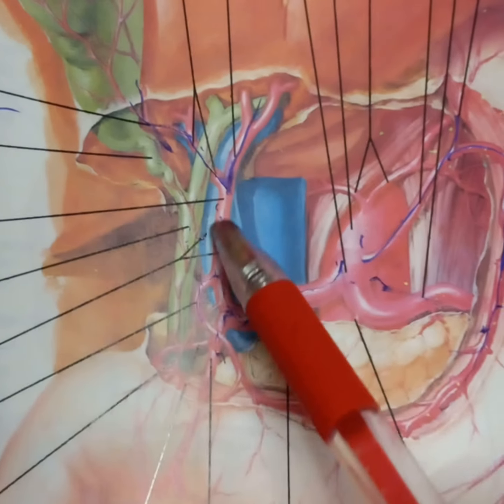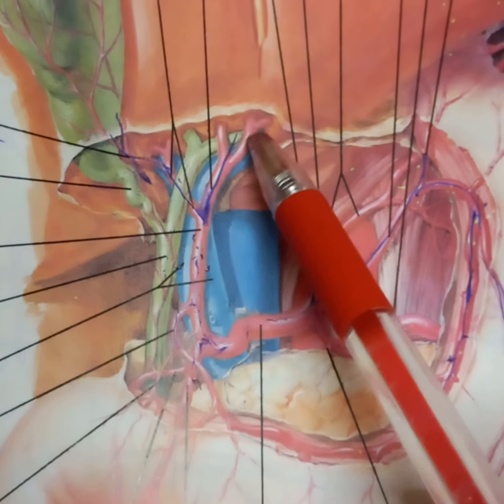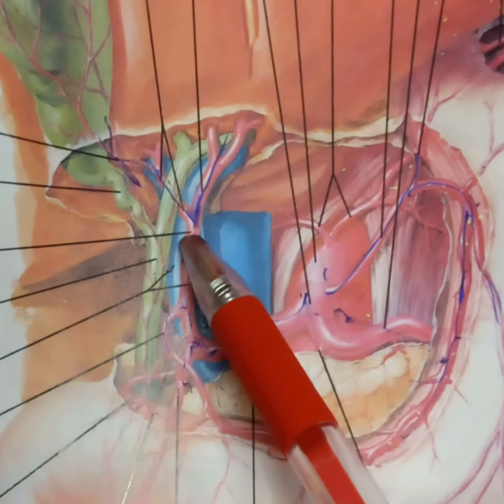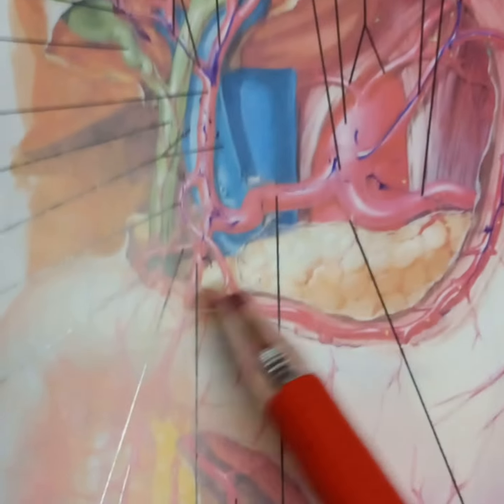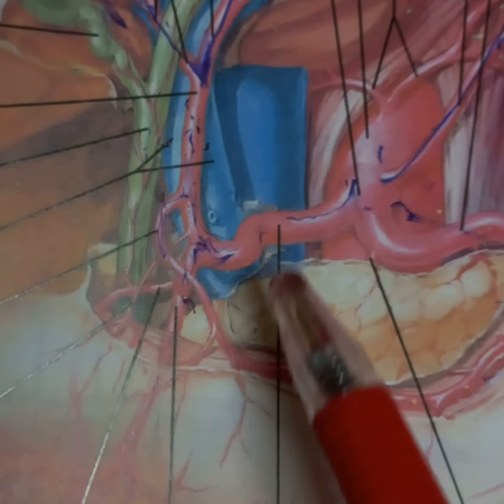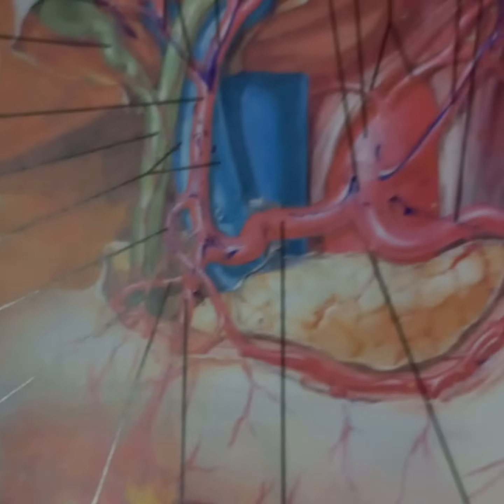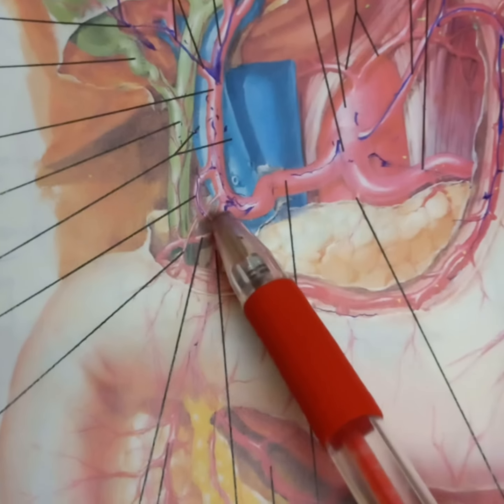Proper hepatic artery will end in the liver by giving right and left hepatic arteries, and then the common hepatic artery will give rise to some other arteries. First one is the gastroduodenal artery.